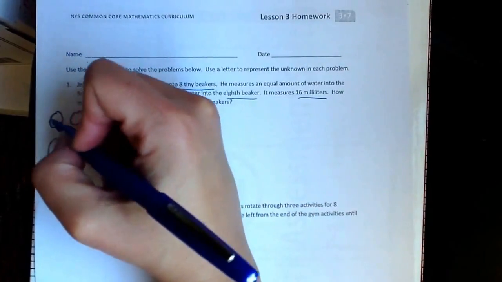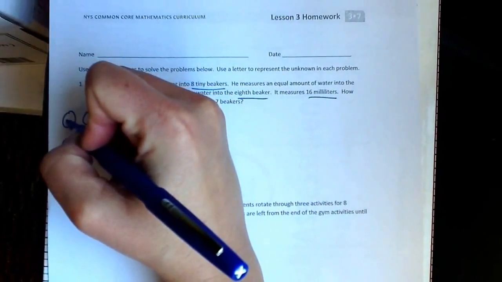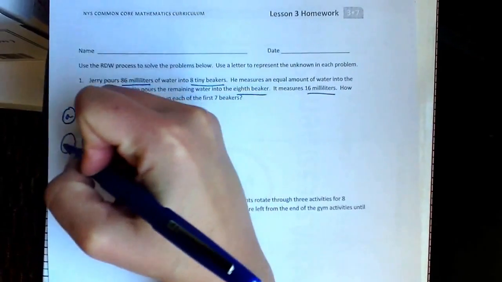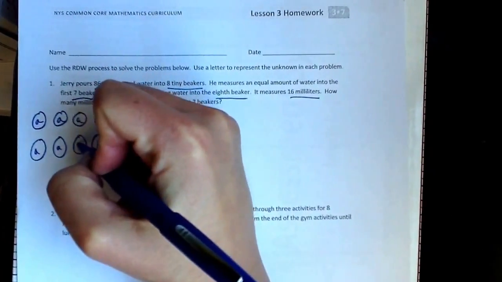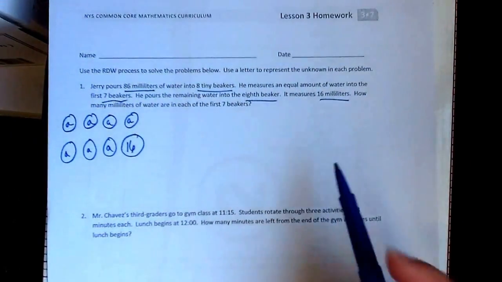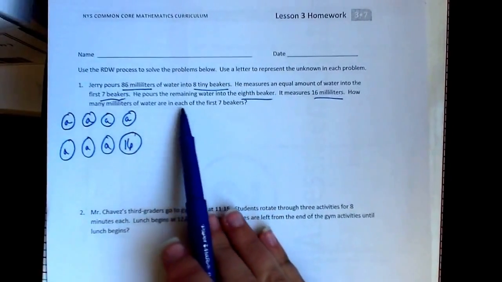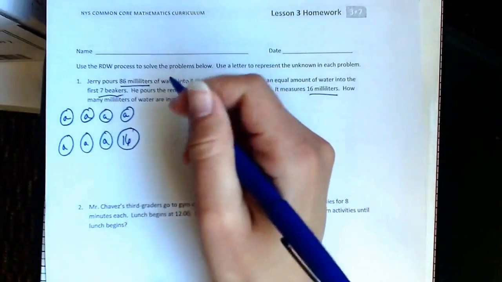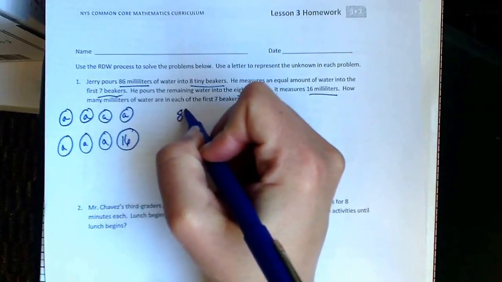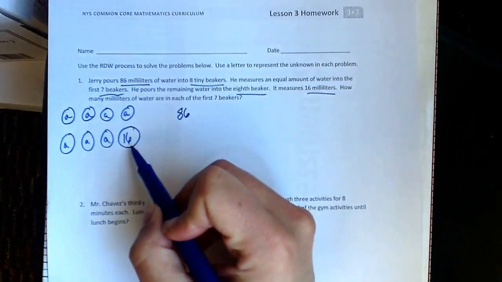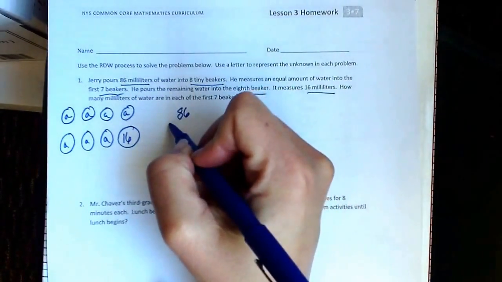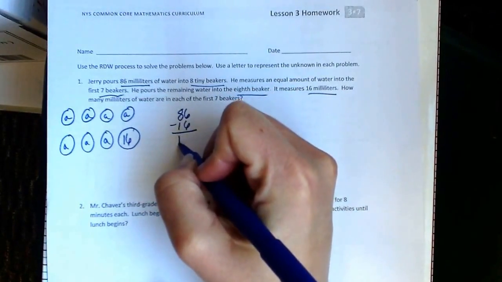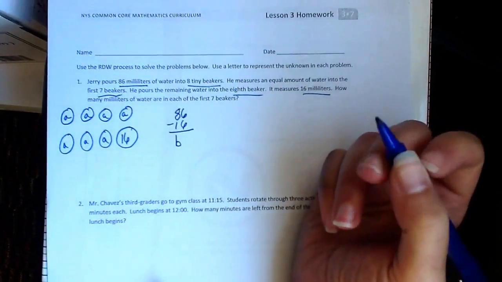Now I need to figure out, these all are going to have the same amount, so I'm just going to put an A in each one of these because A will be the same thing for all 7 containers. How many milliliters of water are in each of the first 7 beakers? Well, I have a total of 86 milliliters. I know this beaker has 16, so let's subtract that amount. And that's going to give me B, using my variables, right?